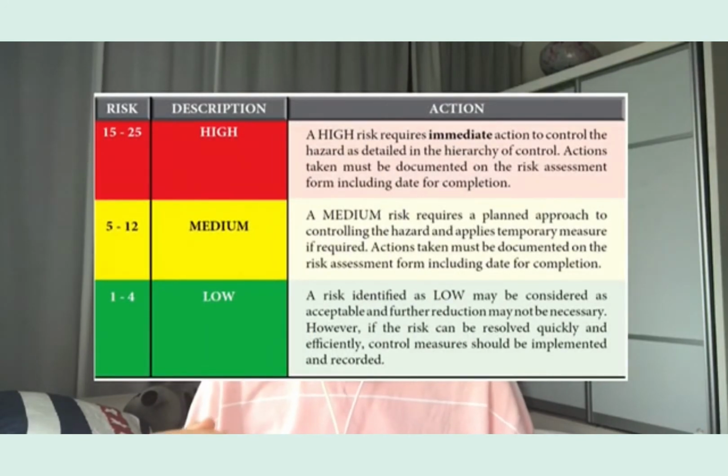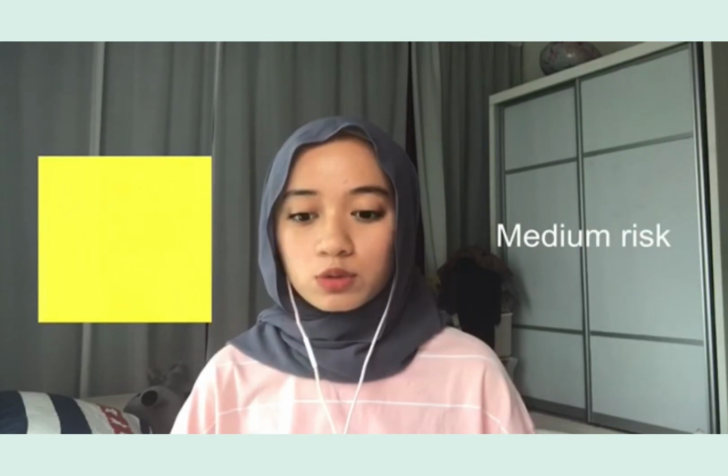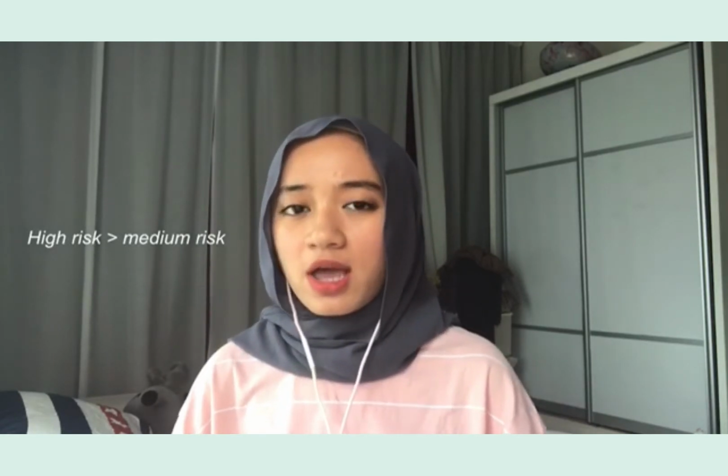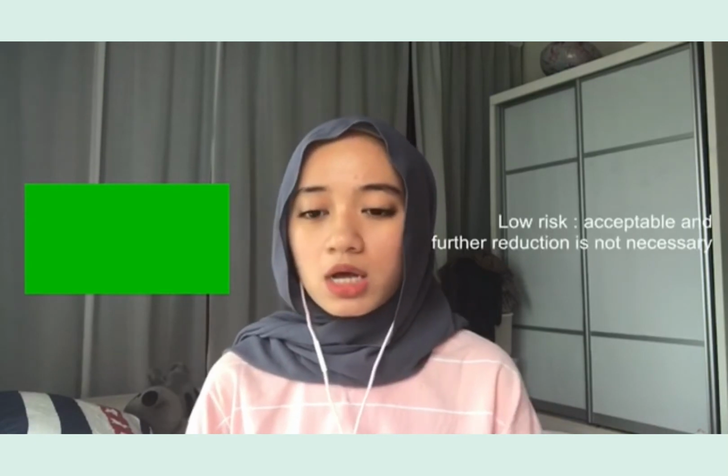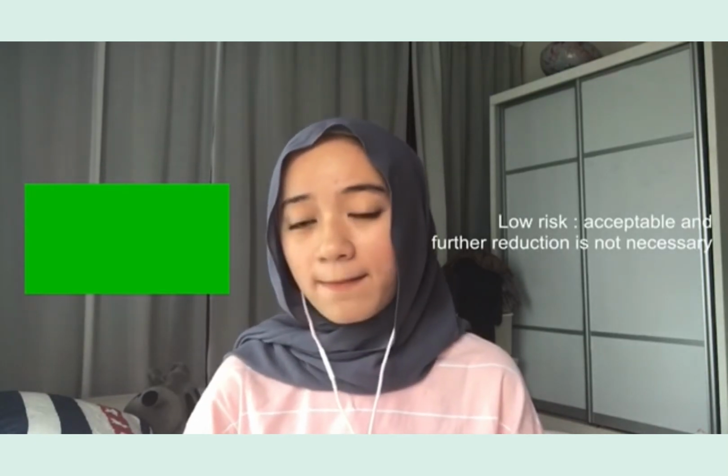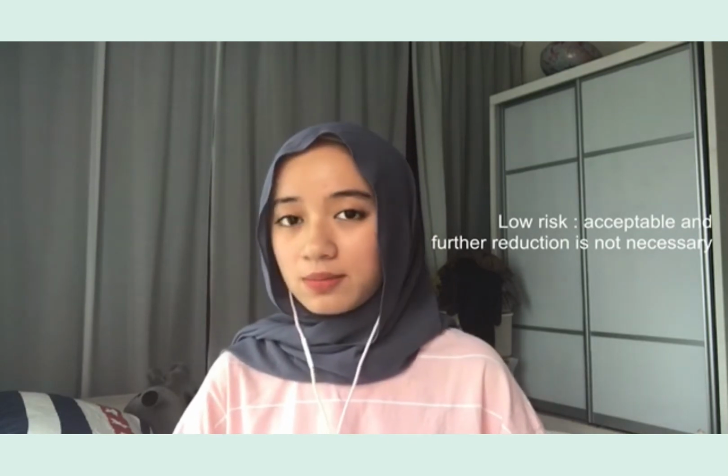Next, there is a yellow color in the middle of the matrix, which means it is a medium risk. A medium risk requires a planned approach to control the hazard and apply temporary measures if required, but it is not as severe as the high risk. However, if we have a small severity and a small likelihood, we get a small total in the green boxes. The green boxes identify a low risk. A low risk may be considered acceptable and further reduction may not be necessary. And there you go, you get the level of risk based on the risk matrix.